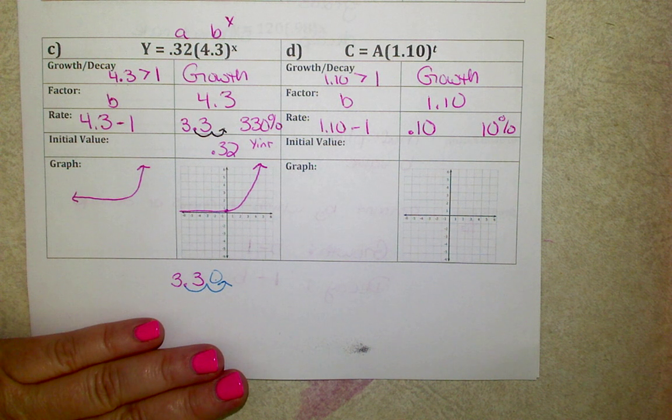Give Chad another minute. I'm asking for the initial value. Look at C and then you're going to see what the initial value is.